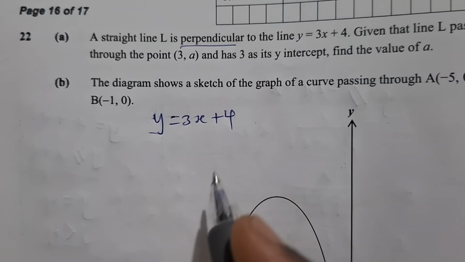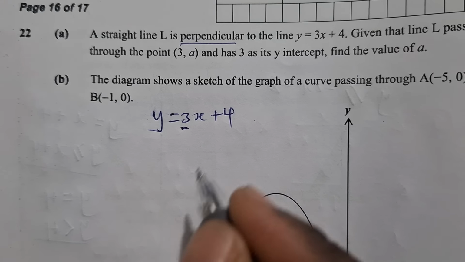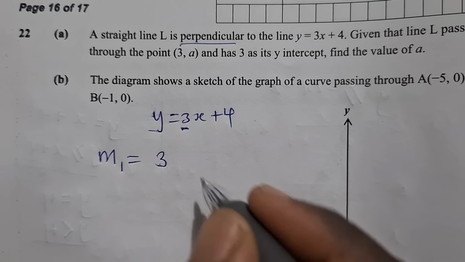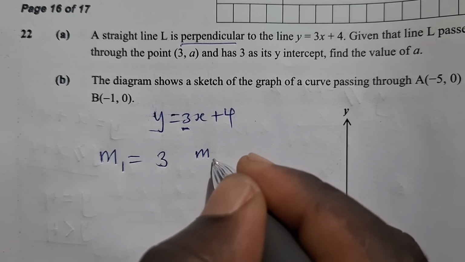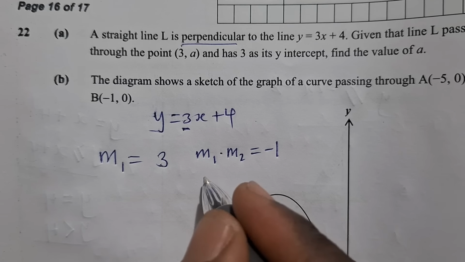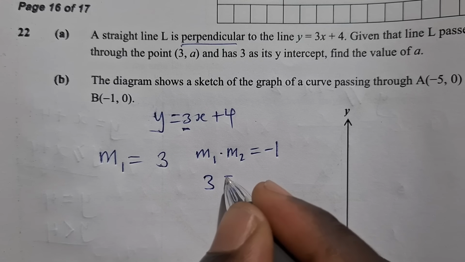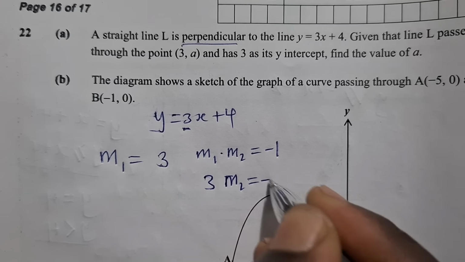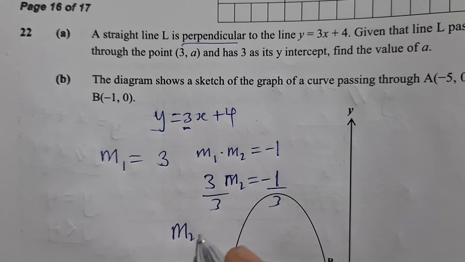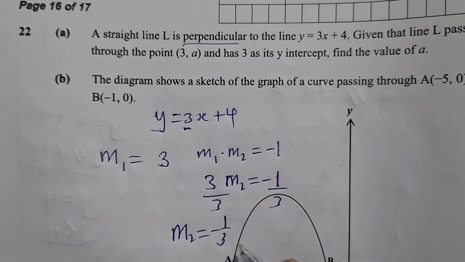So for the perpendicular, we're going to get the gradient here. So m1 will be equal to 3. We use the formula m1 times m2 is equal to negative 1. Our m1 is 3. So we shall have m2 here, which is equal to negative 1. We divide by 3 by 3. So m2 will be equal to negative 1 over 3.